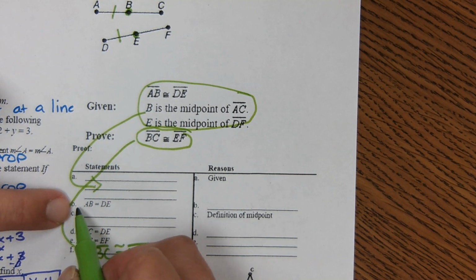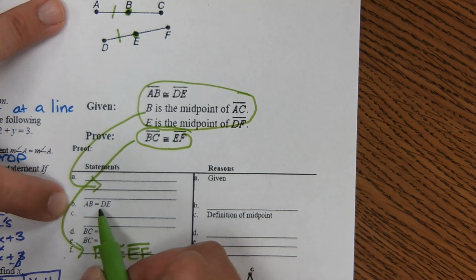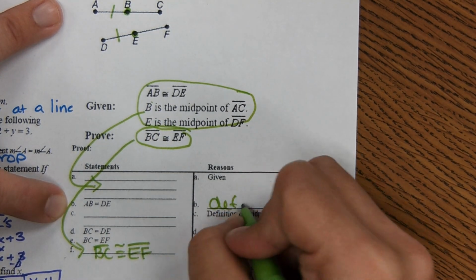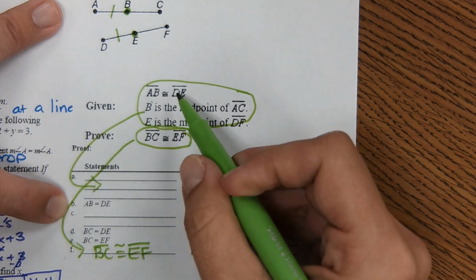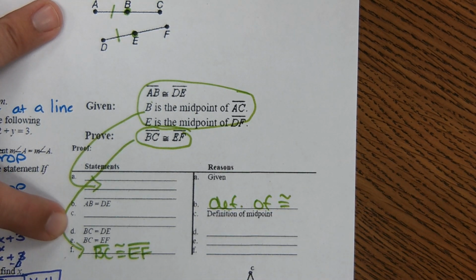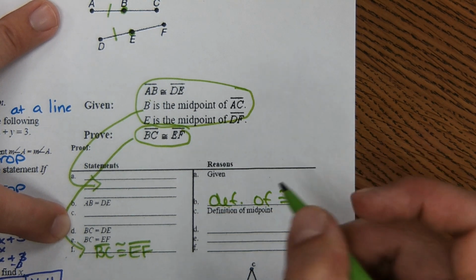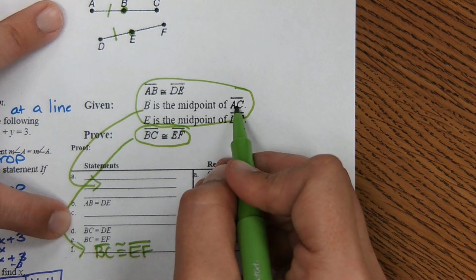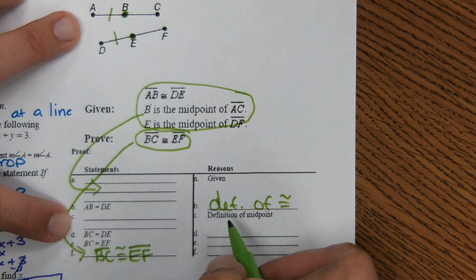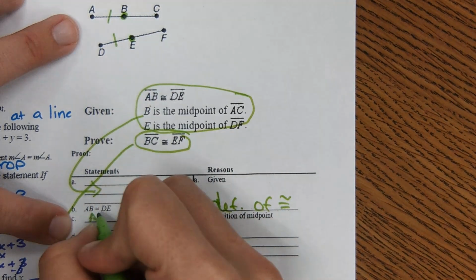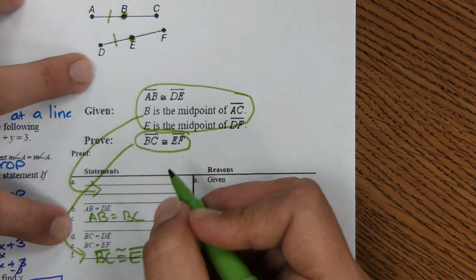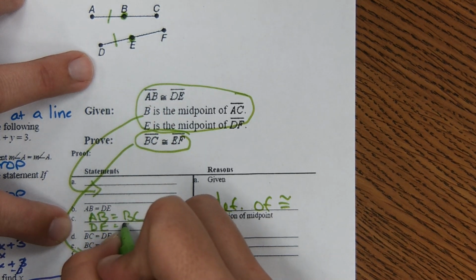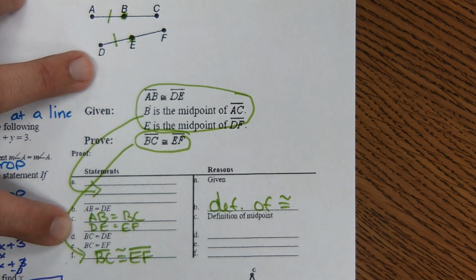Okay, then for here it says AB is equal to DE. They told us they were congruent, now they're saying they're equal. That's definition of congruence. If they're congruent, then they're equal in length. Then it says definition of midpoint. Well, they told us that B is the midpoint of AC. And by definition of midpoint, if B is the midpoint of AC, then AB is equal to BC. And if E is the midpoint of this segment, DE is equal to EF because of definition of midpoint.